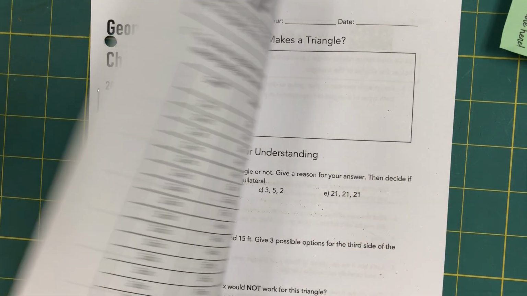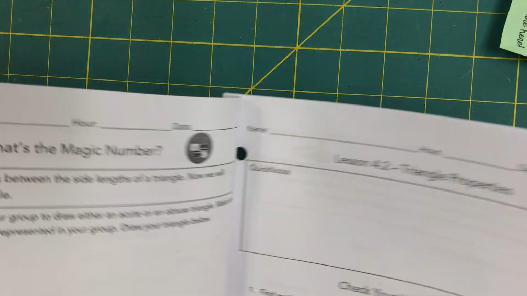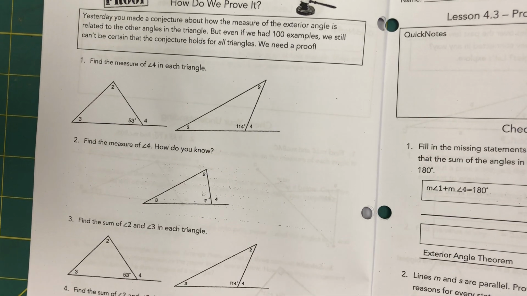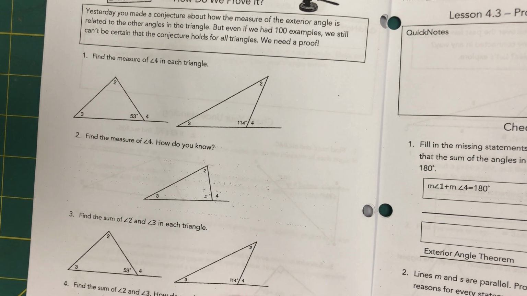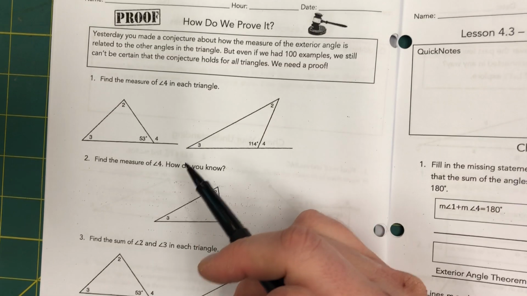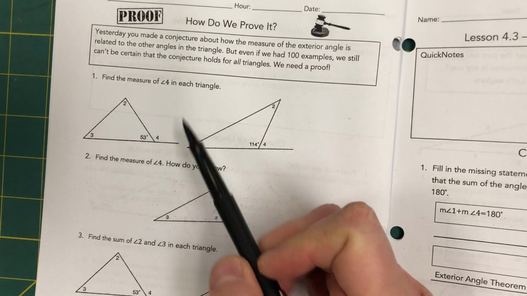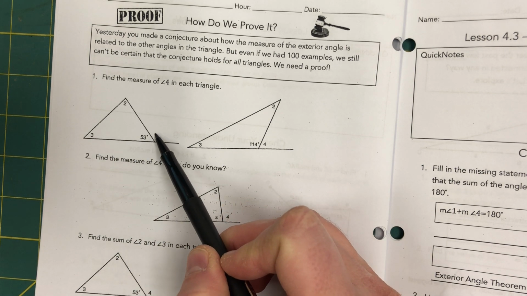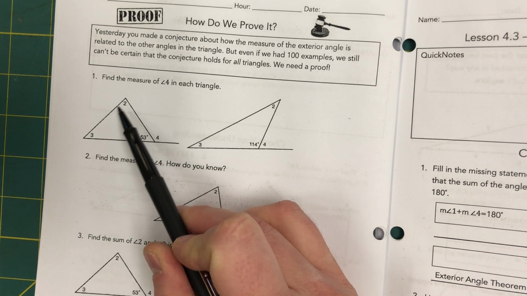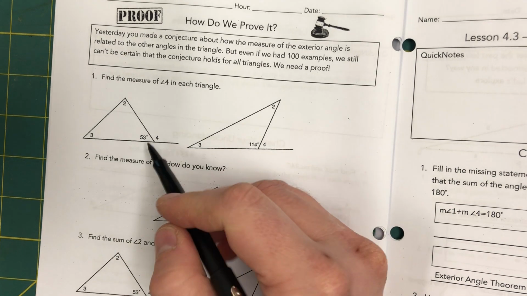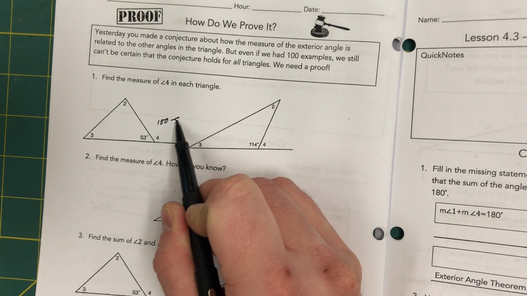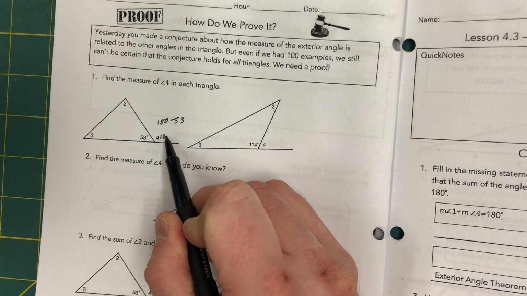We're in chapter 4. We are doing chapter 4.3 today. So we'll start out here and we'll just double check. We'll go through this. All right. So we've looked at this before. We've said that in any triangle, if you have an exterior angle, this angle should be equal to these two added together. So let's see if that's true. Well, that's 53. So then if I do 180 minus 53, I get 127.